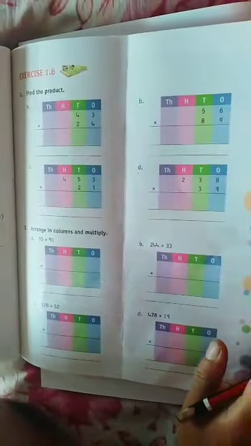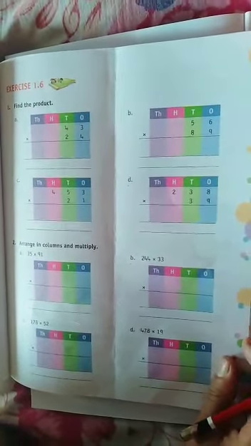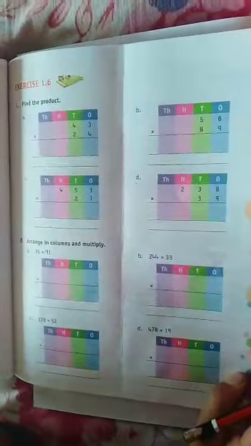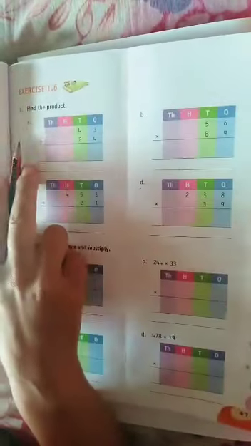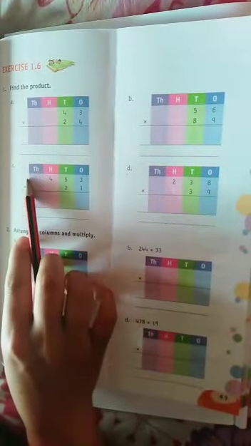Hello students, today let's continue with our exercise 1.6. In our previous exercise we have done till exercise 1.6. Today in this exercise, let's see here, find the product. In our previous exercise also we have done similar, right? So I want you to do this one by yourself. You know how to multiply, right?